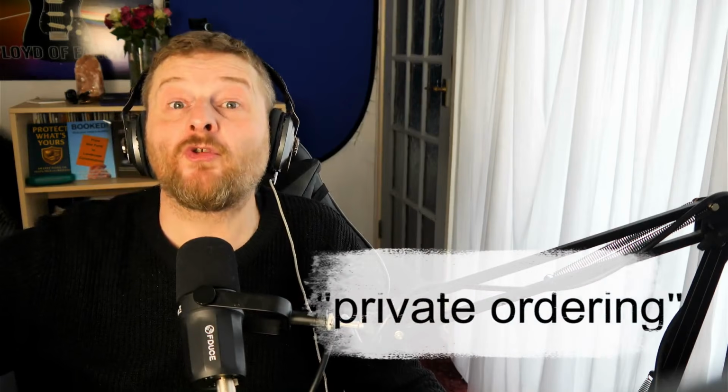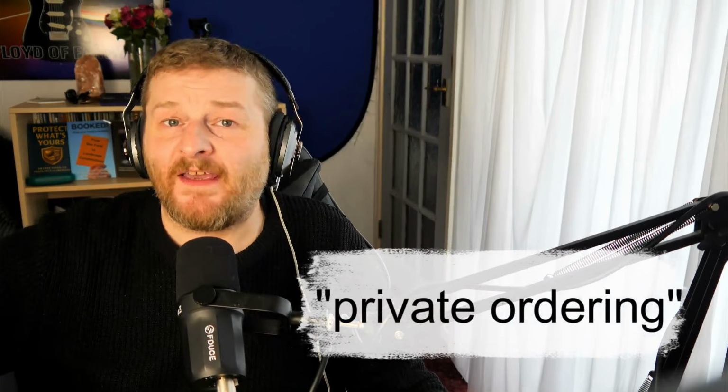These are forms of what legal scholars call private ordering, where parties create their own arrangements within the boundaries of the law. Private ordering is a recognised academic concept, referring to systems where individuals structure their relationships without direct government intervention, though still enforceable through court if disputes arise.